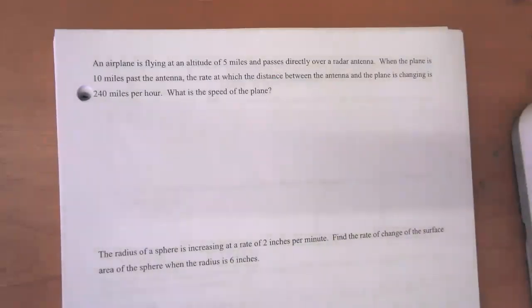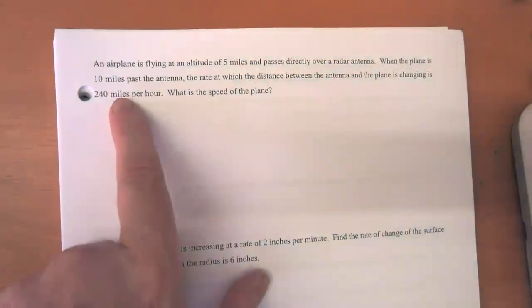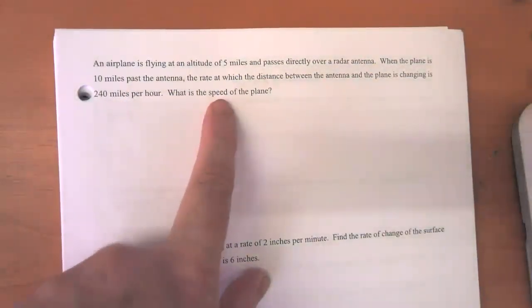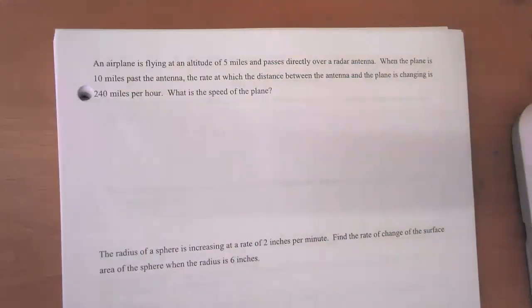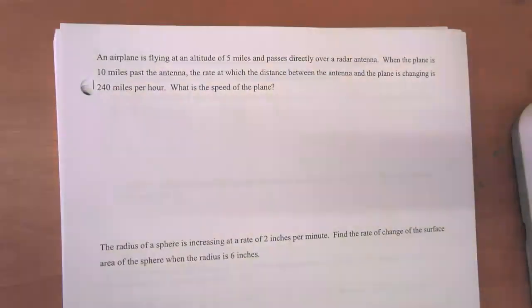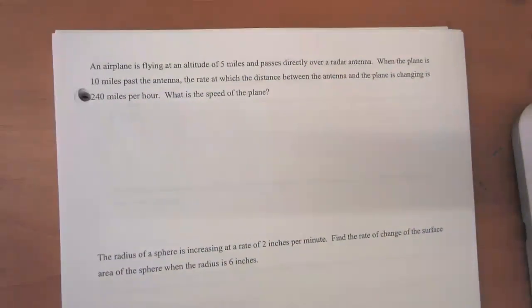So we've got an airplane flying at an altitude of 5 miles that passes directly over a radar antenna. When the plane is 10 miles past the antenna, the rate at which the distance between the antenna and the plane is changing is 240 miles an hour. This is exactly the kind of thing that radars measure. So it would be really important for the radar operator to know the speed of the plane based on the measurement that they're able to figure out.